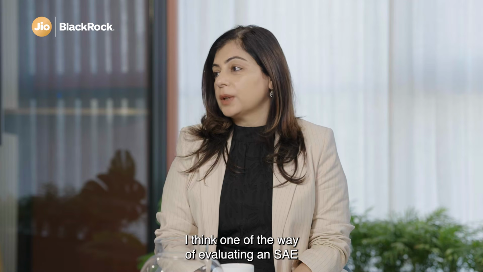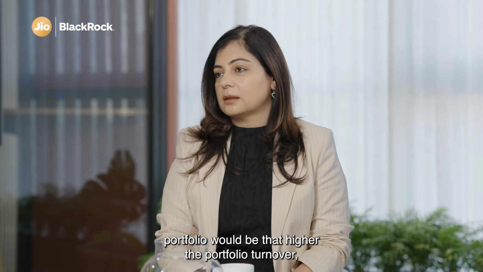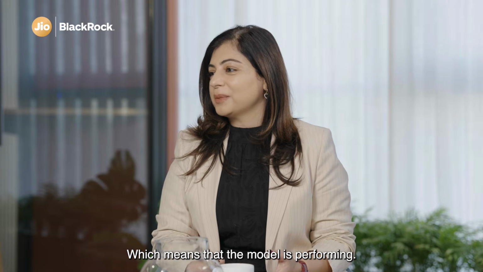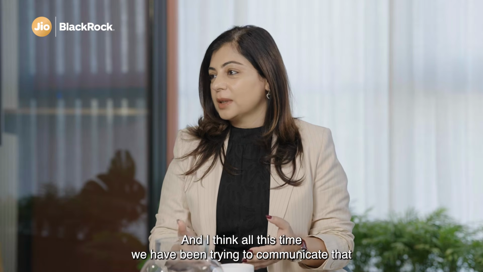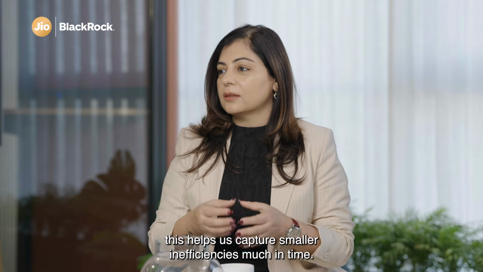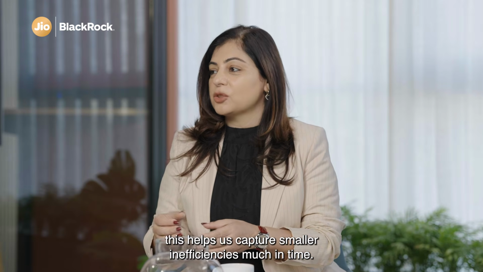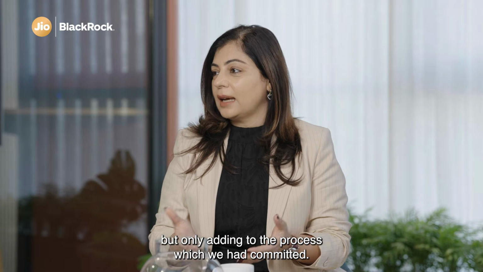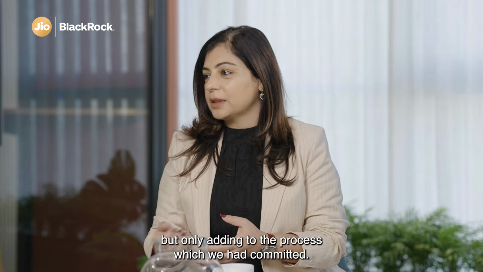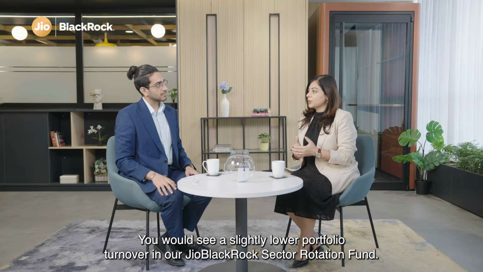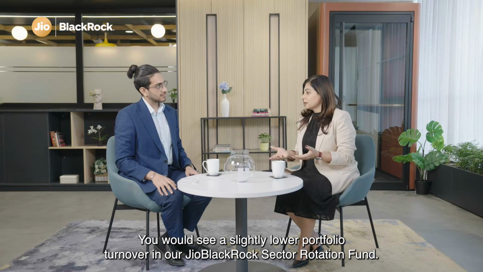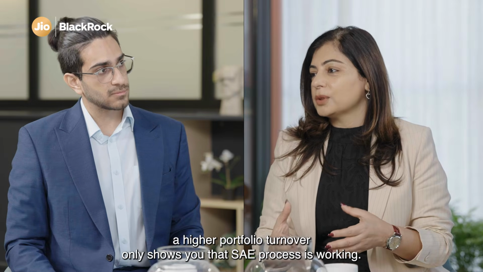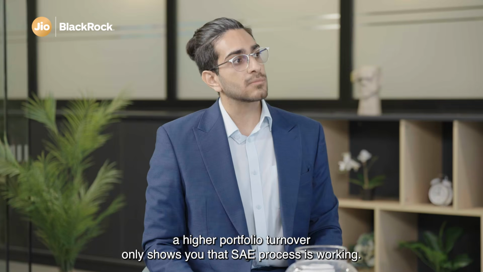Great. One way of evaluating a systematic portfolio would be that the higher the portfolio turnover, the better it is, which means the model is performing. All this time we have been trying to communicate that this helps us capture smaller inefficiencies in time. You would see a very high turnover in our JioBlackRock FlexiCap fund. That's only adding to the process which we had committed. You would see a slightly lower portfolio turnover in our sector rotation fund, but that's how both these funds are designed. Underlying fact, a higher portfolio turnover only assures you that the systematic process is working.